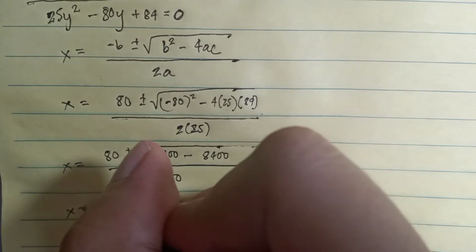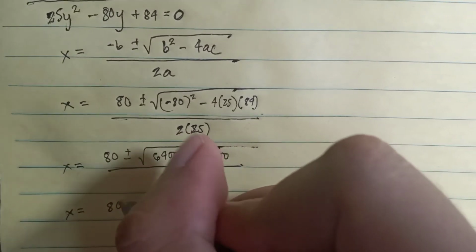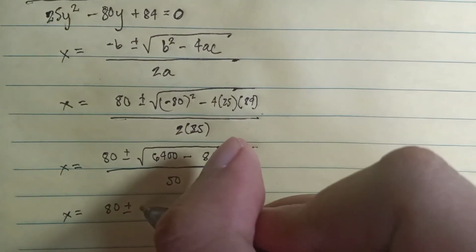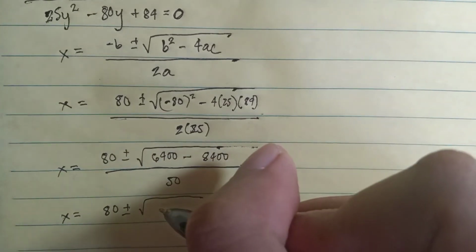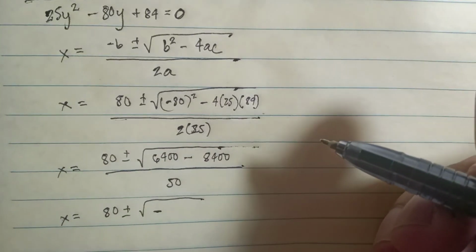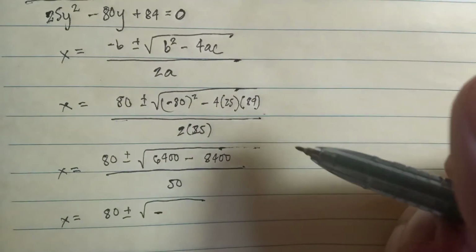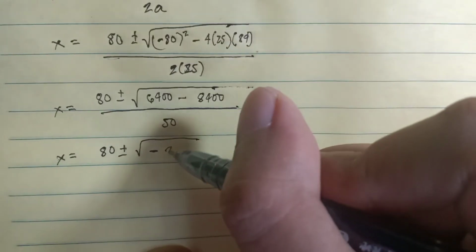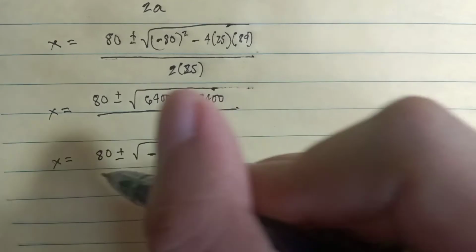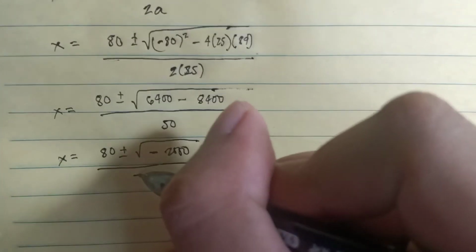So we will have 80 plus minus square root of negative 2,000, all over 50.